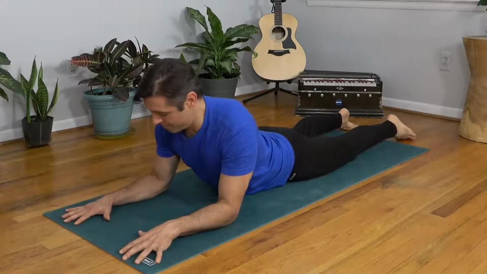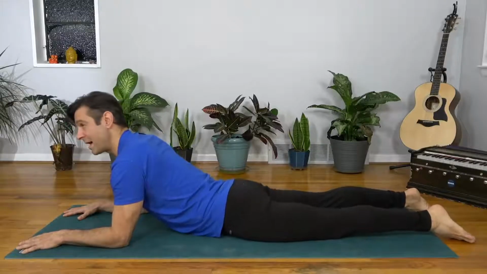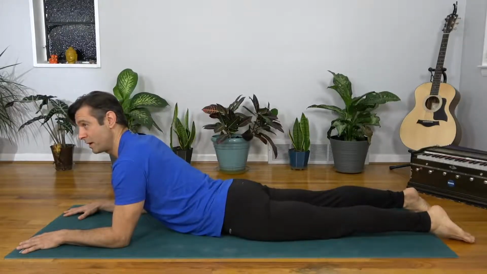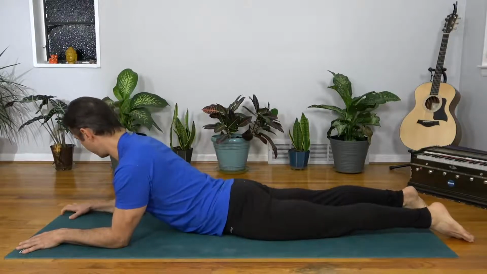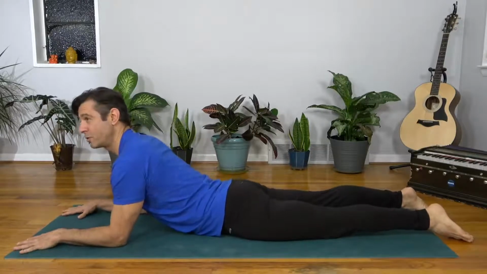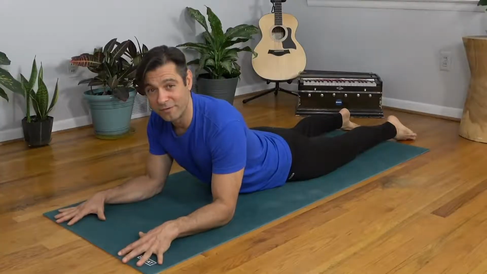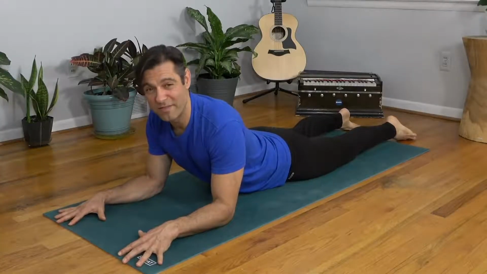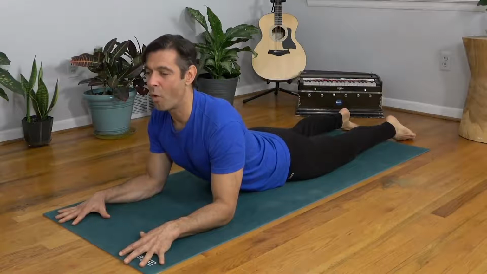Sphinx pose. So Sphinx pose, you come to your belly, push down with the pubic bone, and push down gently through the tops of your feet. Stack the elbows underneath the shoulders. Now, with all of these, folks, it's really important that you lengthen and open.